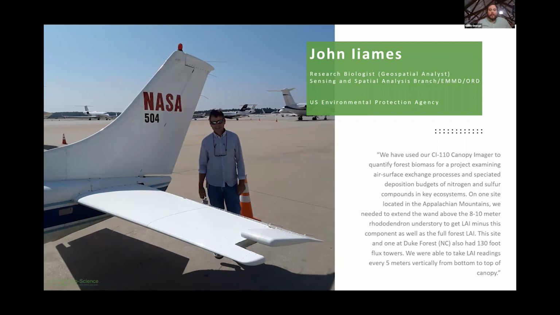So they do a lot of really cool work with the CI-110 and look at multiple forests across the Appalachian Mountains and North Carolina. And so they use it in forests that have extremely tall trees and tall canopies. So they basically take the LAI readings in these really tall forests every 5 meters from the bottom to the top of the canopy. That's a really cool application, and as you can see there, it looks like he gets to also do some cool aerial imaging stuff as well.